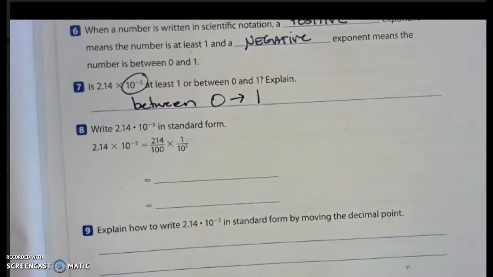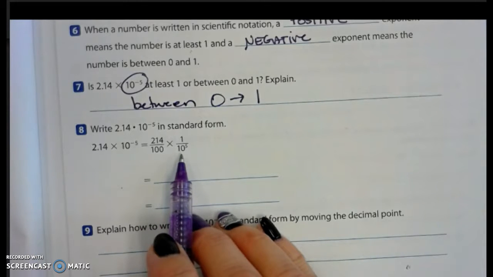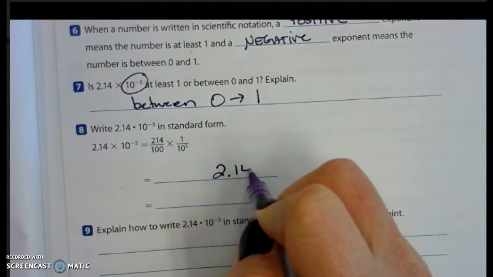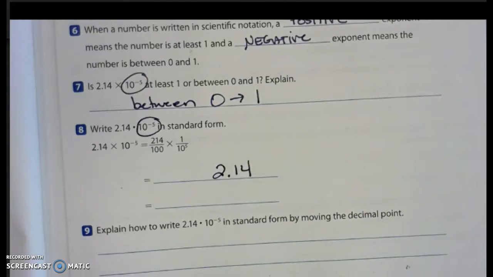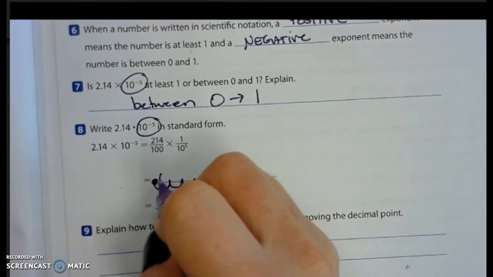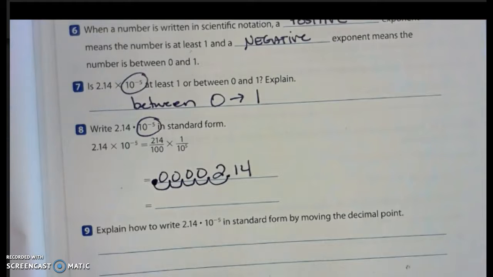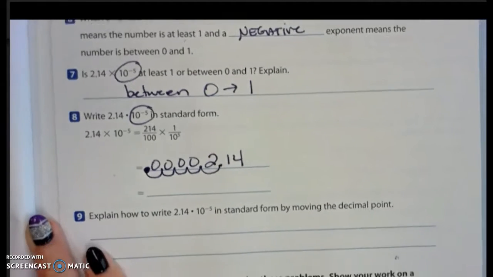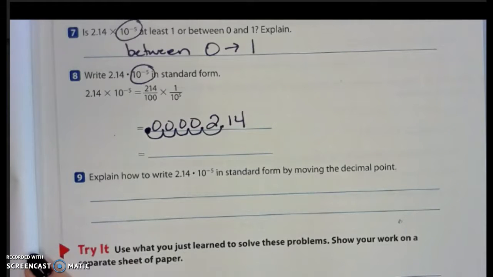Number 8 wants us to write 2.14 times 10 to the negative 5th in standard form. Now they're showing you the long multiplication here as 2.14. I'm going to move 5 decimal places. Now it was negative, which means that this number was originally very small. We're going to make it 5 place values smaller. 1, 2, 3, 4, 5. Fill in those gaps, and that is your number in standard form. We actually answered number 9 in number 8.